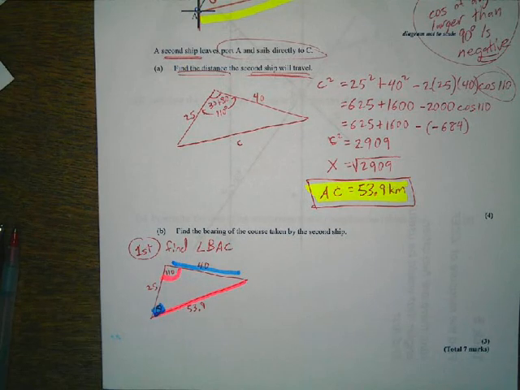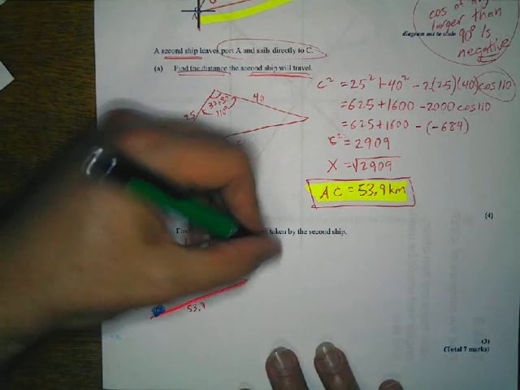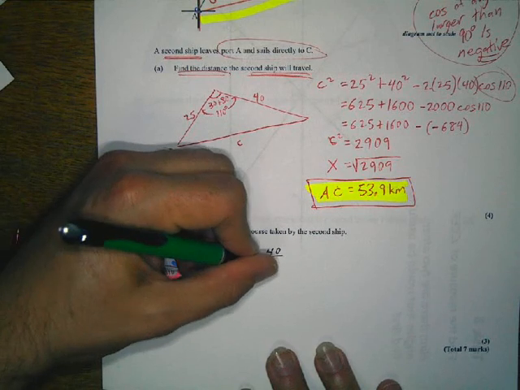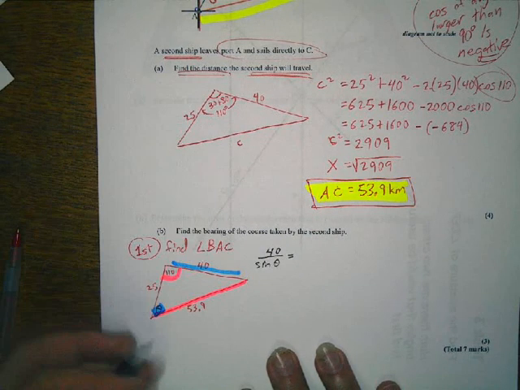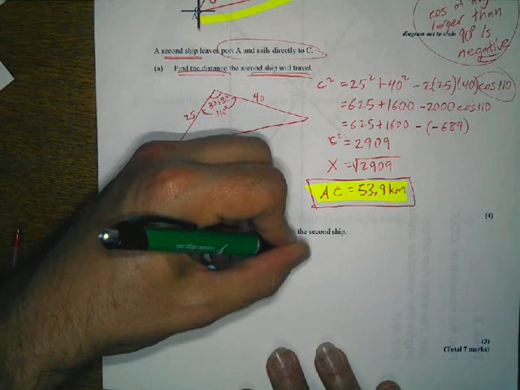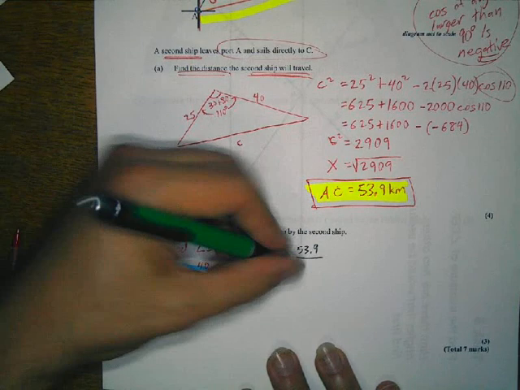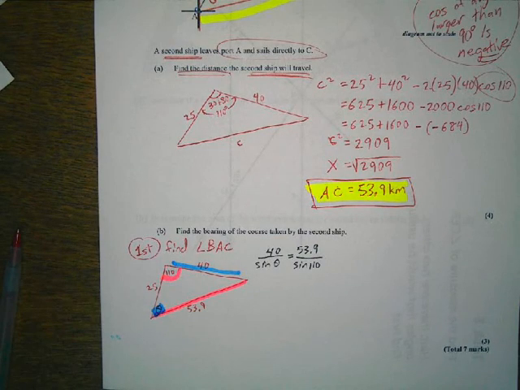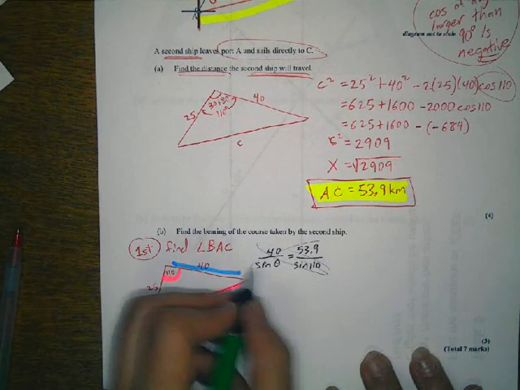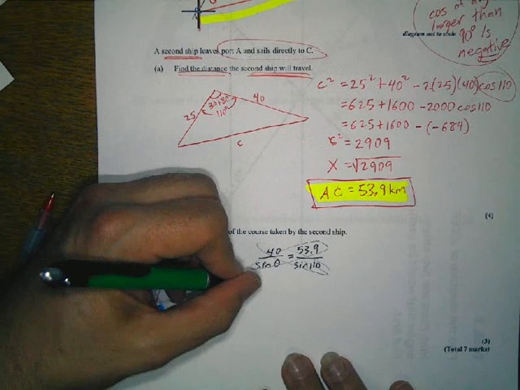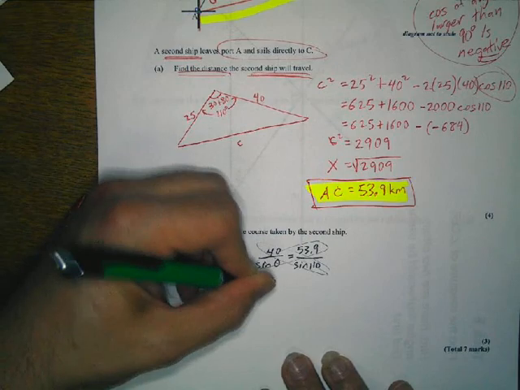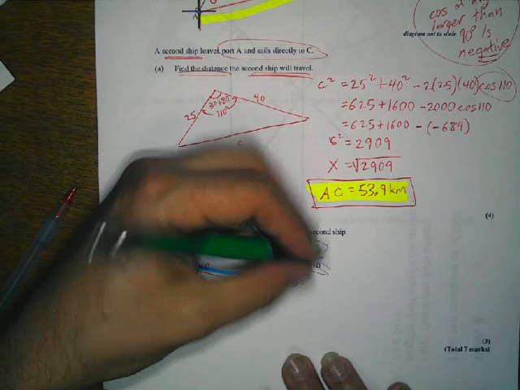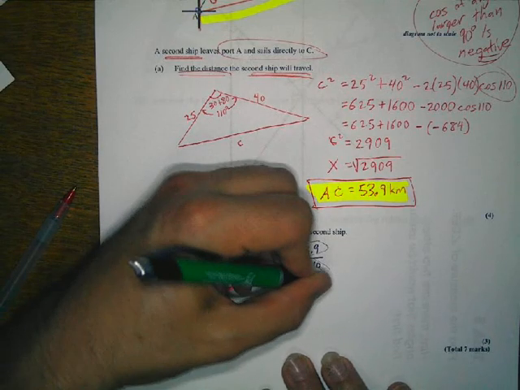So if I set up for sine rule, I'm going to have 40 over sine theta equals 53.9 over sine 110. Okay, so now I'm going to cross multiply, and I get 53.9 sine theta equals 40 sine 110.